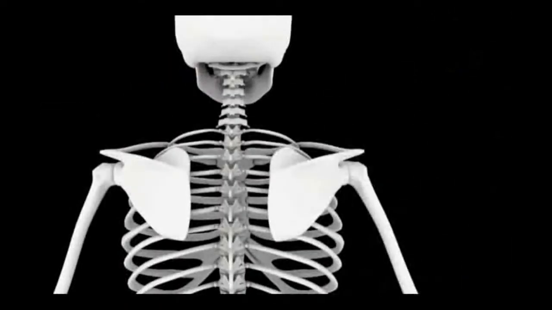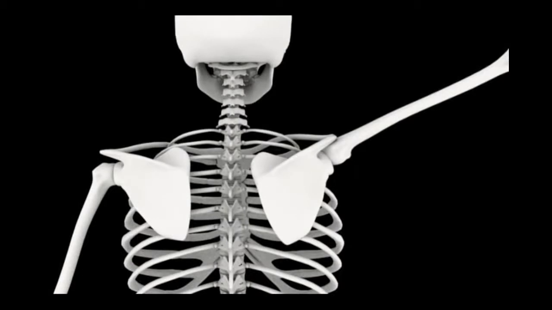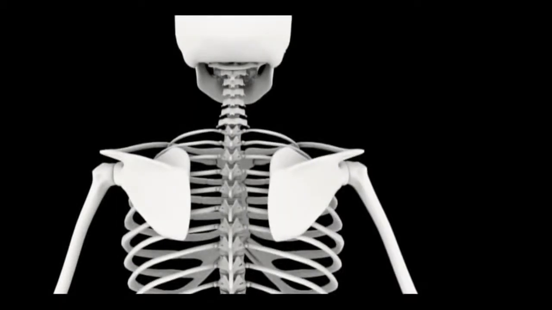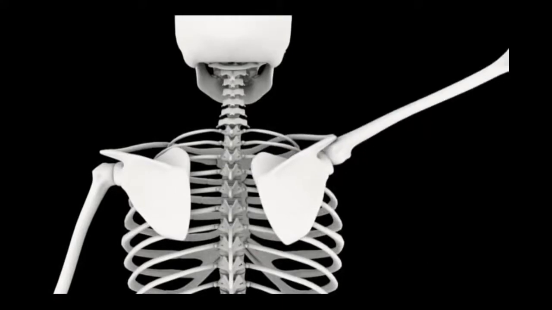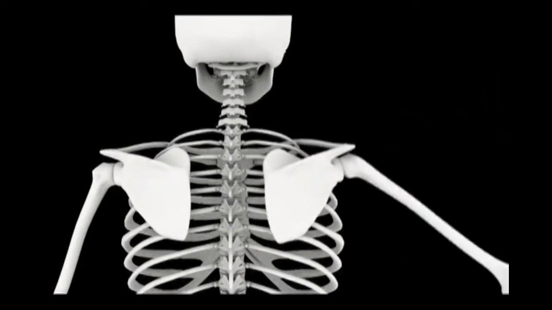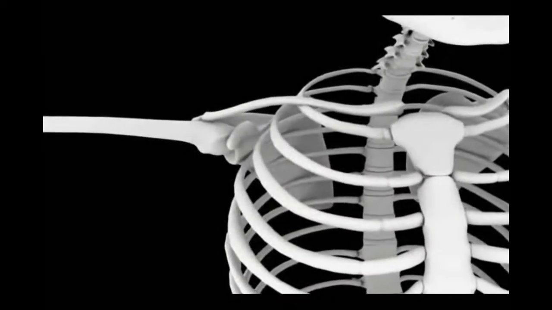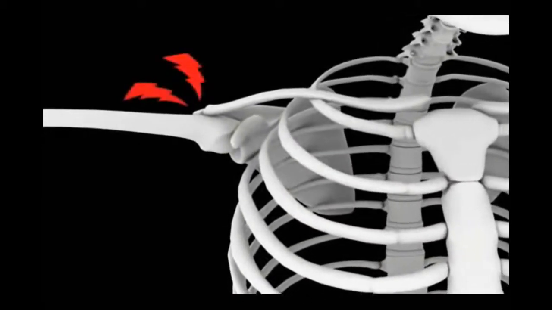The first 120 degrees of abduction occurs freely without obstruction. At 120 degrees, the humerus runs directly into the acromion process of the scapular bone and the soft tissues, which lie just inferior to the acromion process.